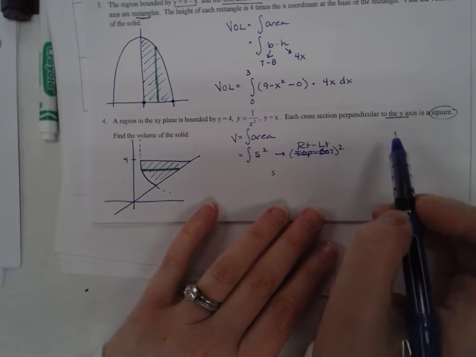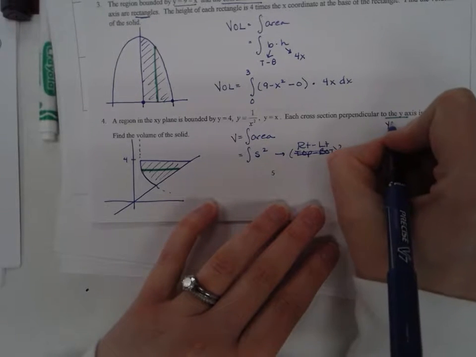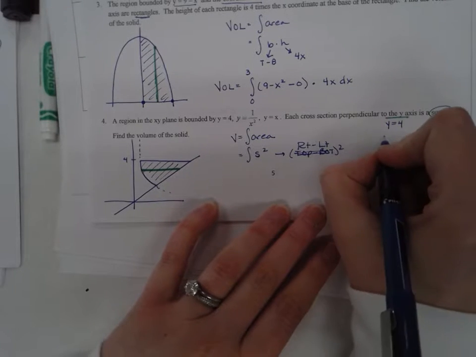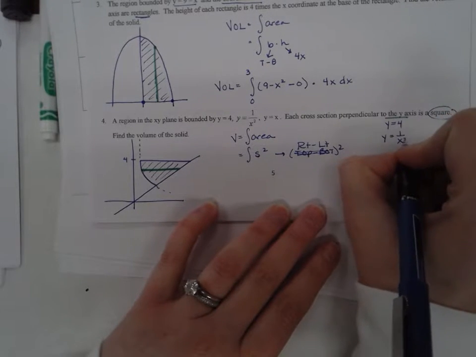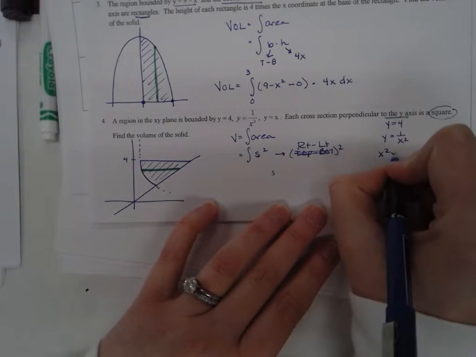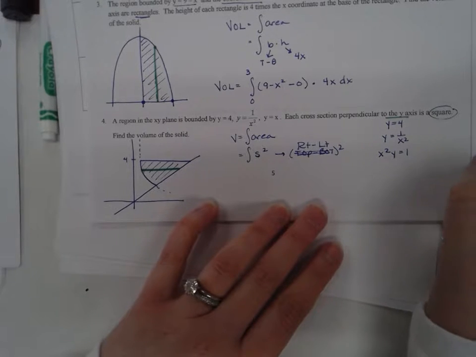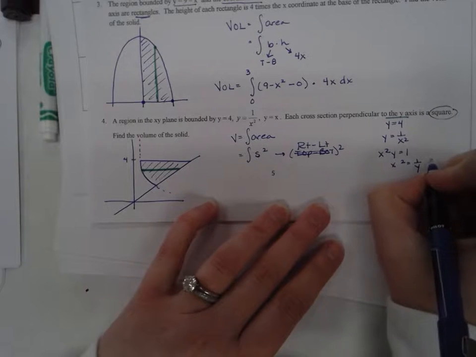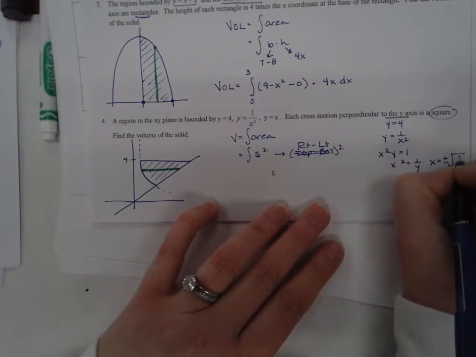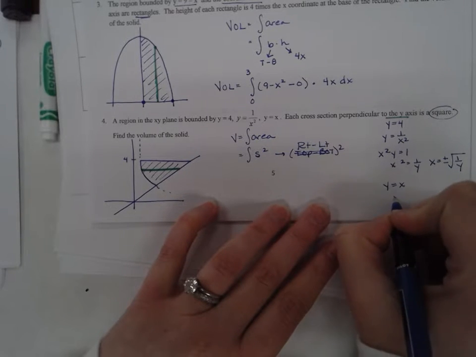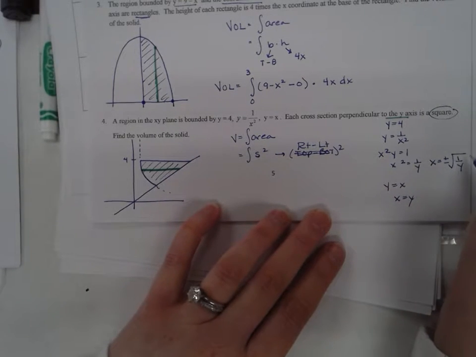So now I'm just going to do some scrap work over on the side. I've got the equation y equals 4. I also have the equation y equals 1 over x squared. So I need to solve that for x. So x squared y equals 1. Then x squared equals 1 over y. X equals plus or minus the square root of 1 over y. And then I have y equals x, which means x equals y. So I've got some equations here that I can use now for my right minus left.